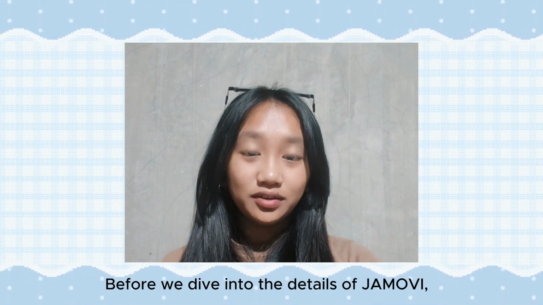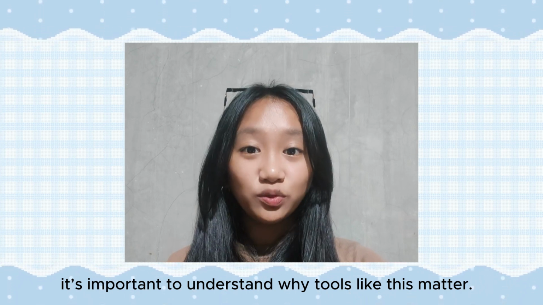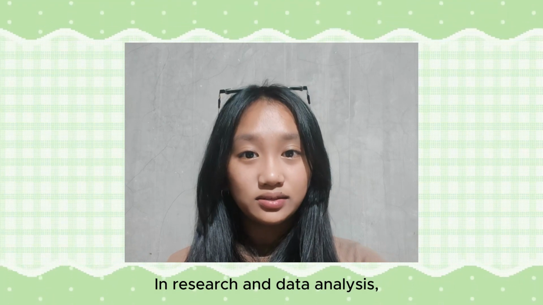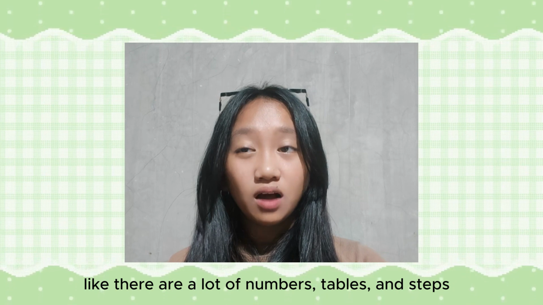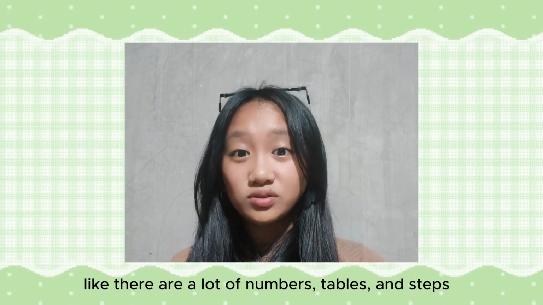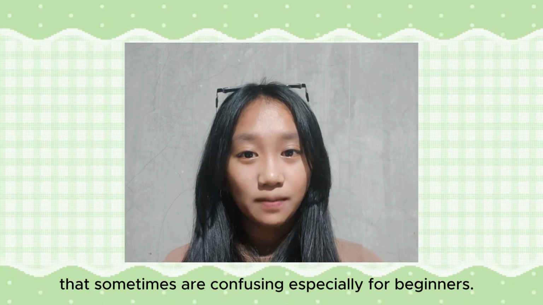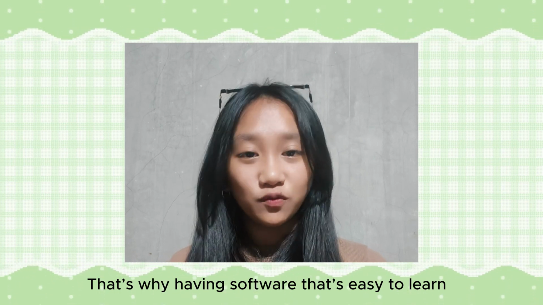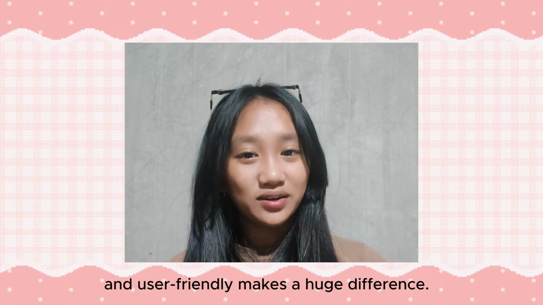Before we dive into the details of JAMOVI, it's important to understand why tools like this matter. In research and data analysis, things can get overwhelming really fast. Like, ang daming numbers, tables, and steps na minsan nakaka-confuse, lalo na for beginners. That's why having a software that is easy to learn and user-friendly makes a huge difference.